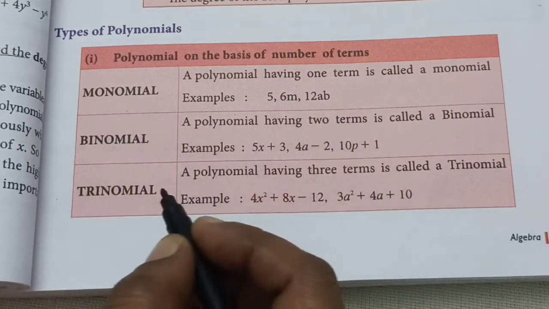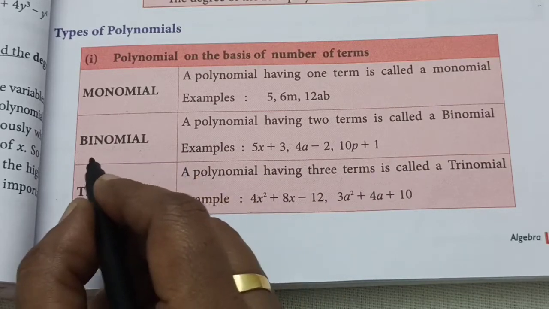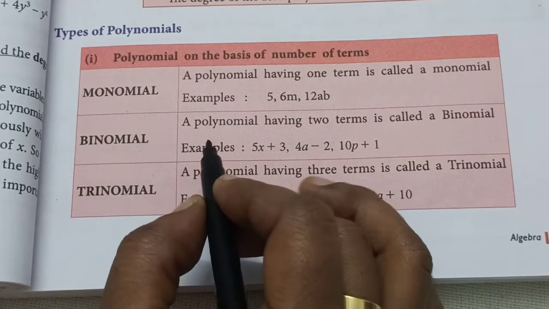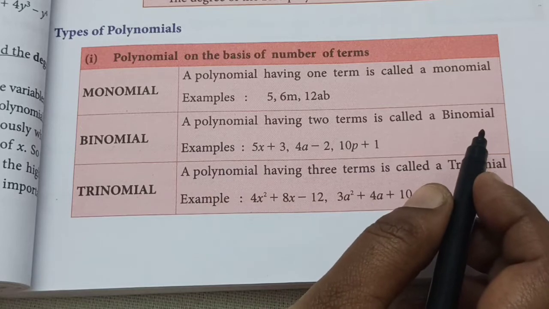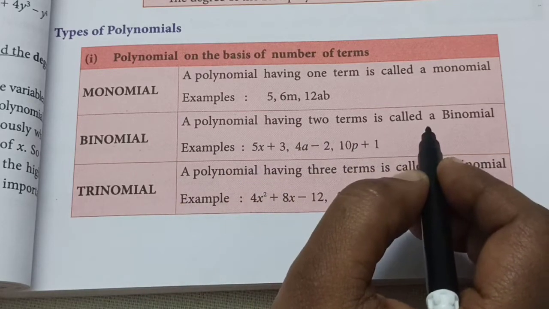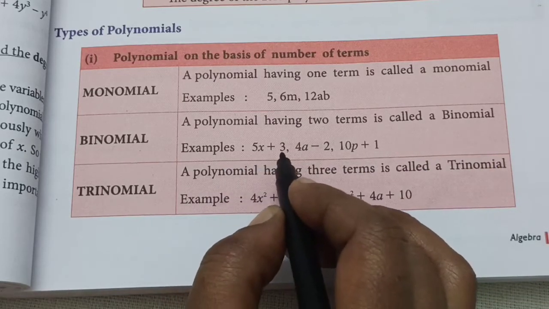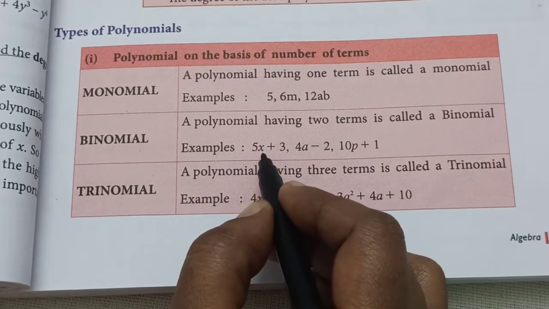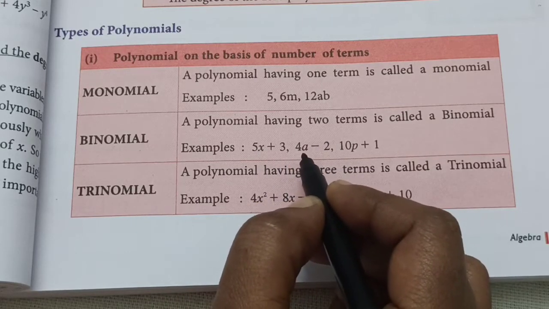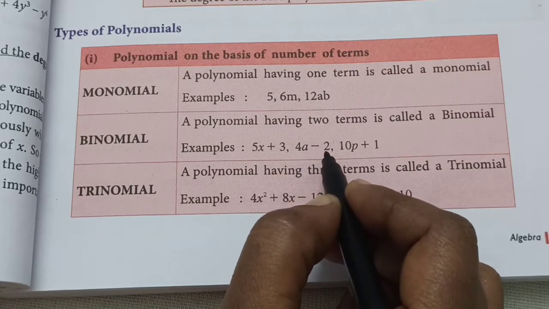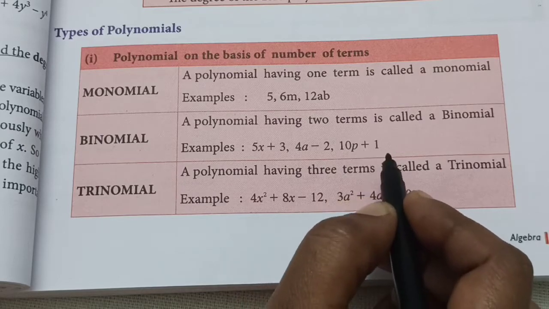Okay, then the second one is binomial. What is meant by binomial? A polynomial having two terms is called a binomial. Example, 5x plus 3. How many terms are here? 5x is one term, 3 is another term. Then the second example is 4a minus 2. The third example is 10p plus 1.